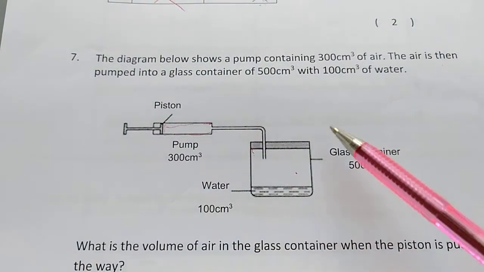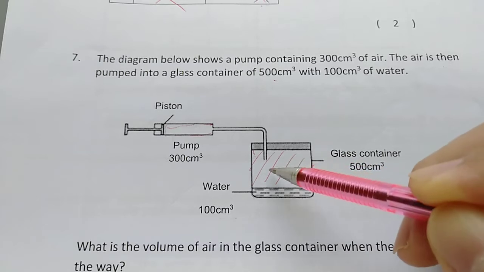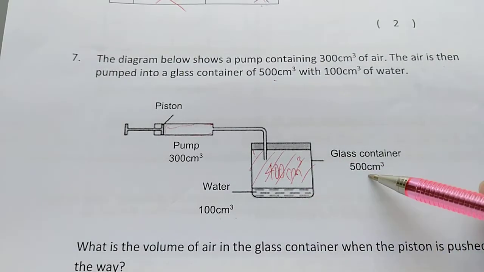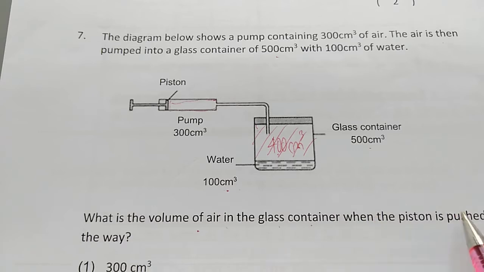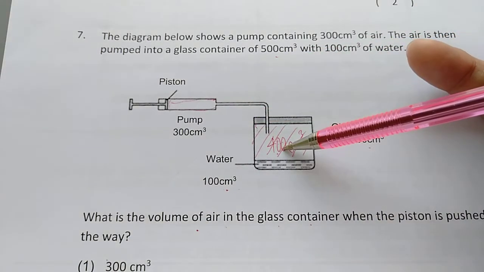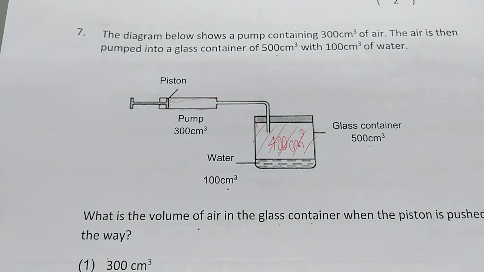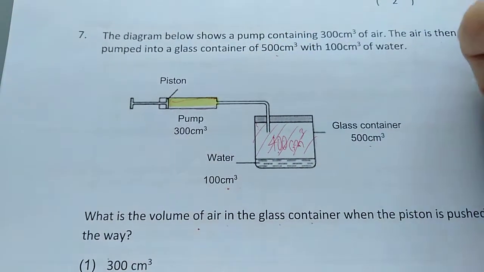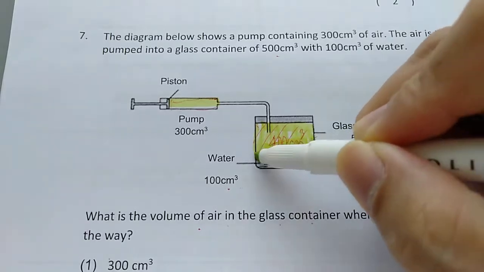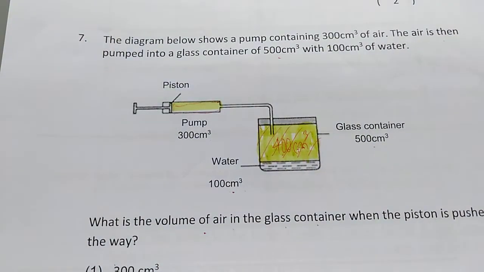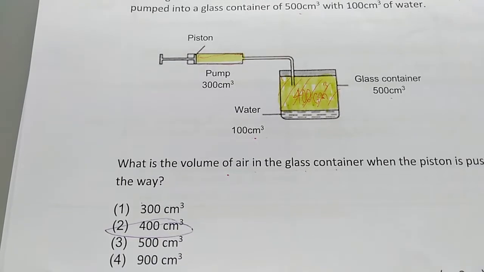The air is then pumped into a larger container with 100 cubic centimeters of water. So the amount of space left here is 400 cubic centimeters, right, 500 minus 100 is 400. What is the volume of air in the glass container when the piston is pushed all the way in? Now 300 cubic centimeters of air will go in. But remember, gases have no fixed shape and no fixed volume. The gas will just fill up the entire container. The smaller volume of air will just spread out and occupy the space there. So therefore the new volume of air in the glass container will be 400, okay?